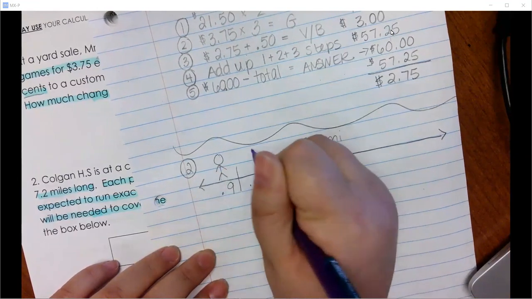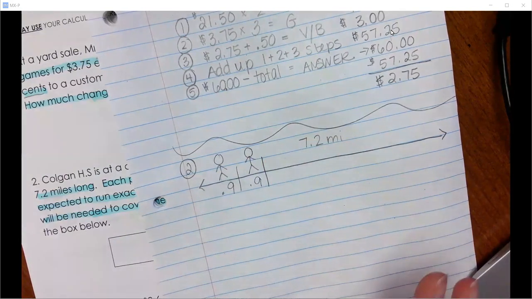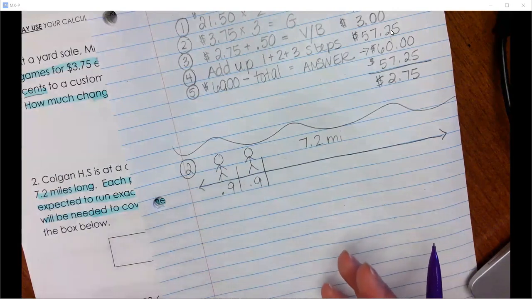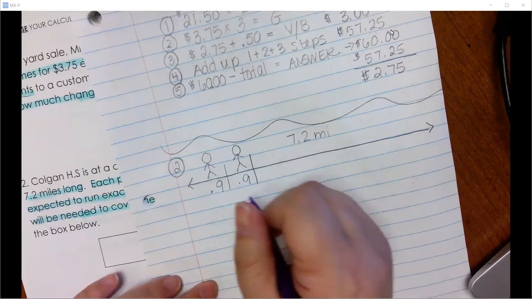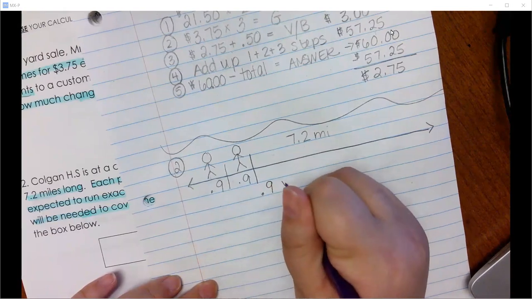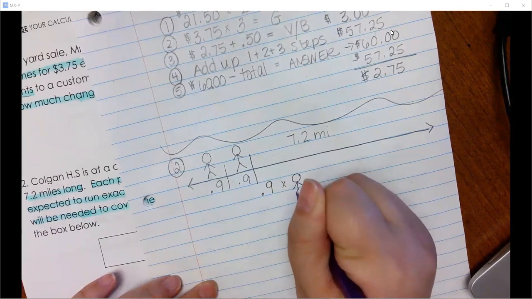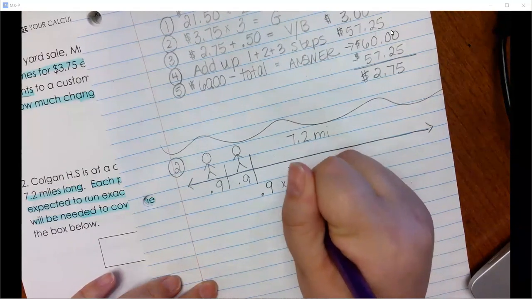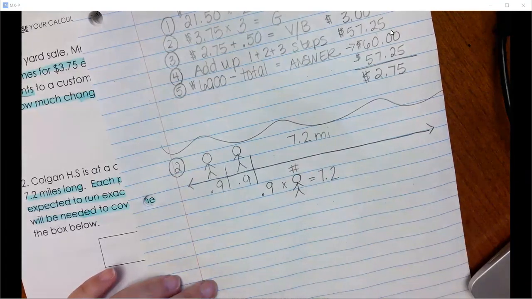This is a person, this is a person. So what I'm seeing is that there are a certain number of people and 9/10 of a mile. I can think of it as 9/10 of a mile times an unknown number of people equals 7 2/10.